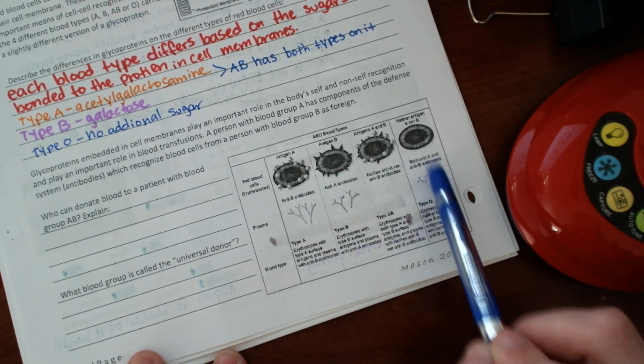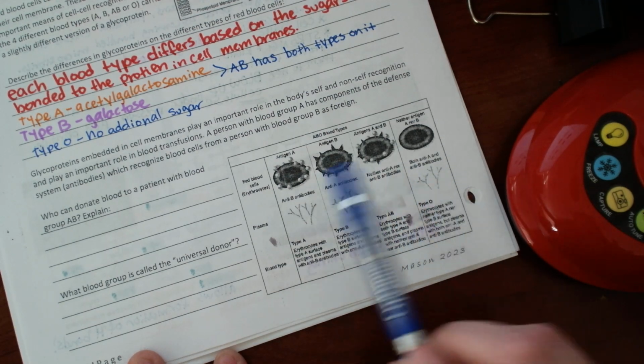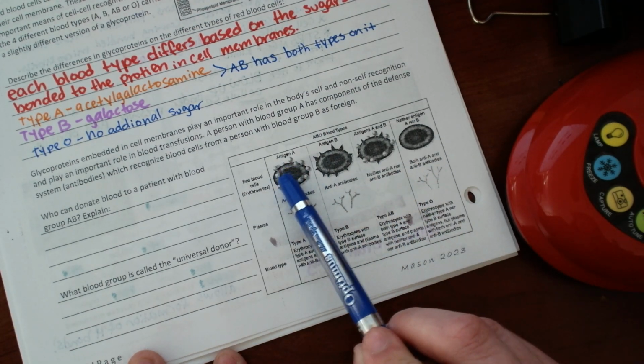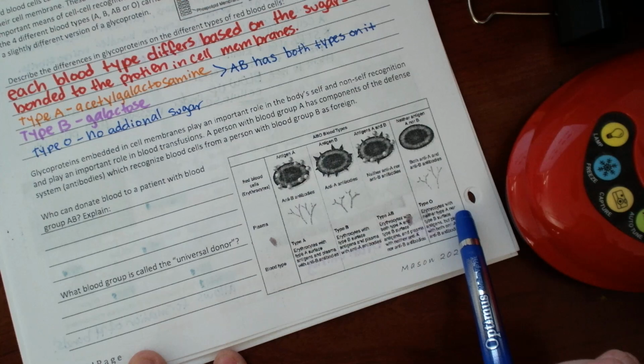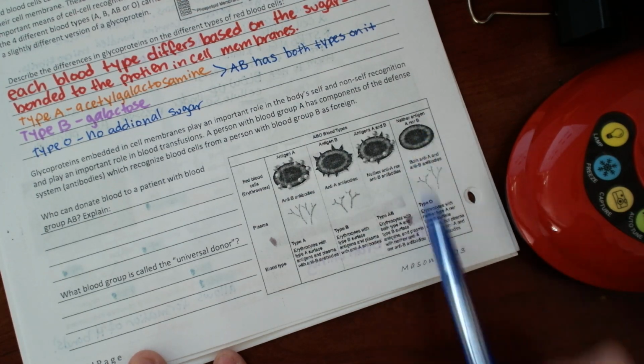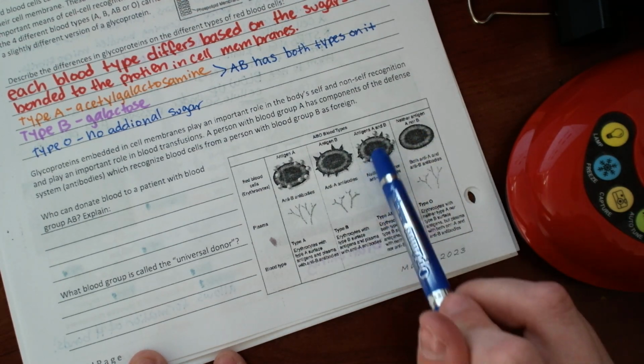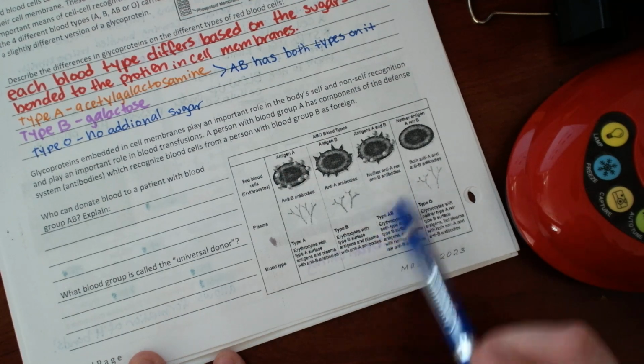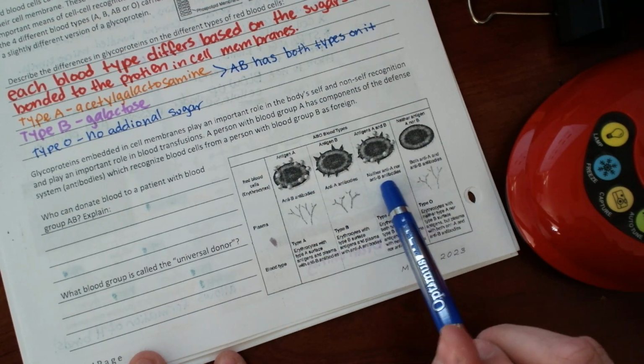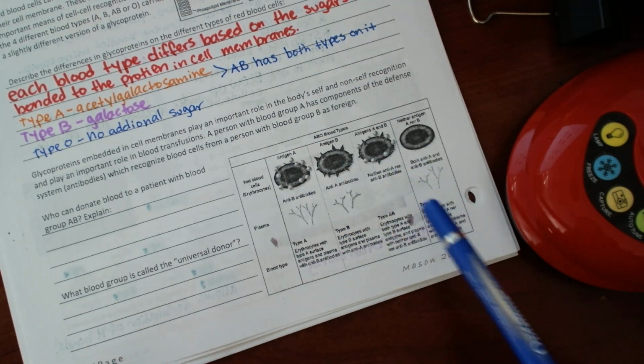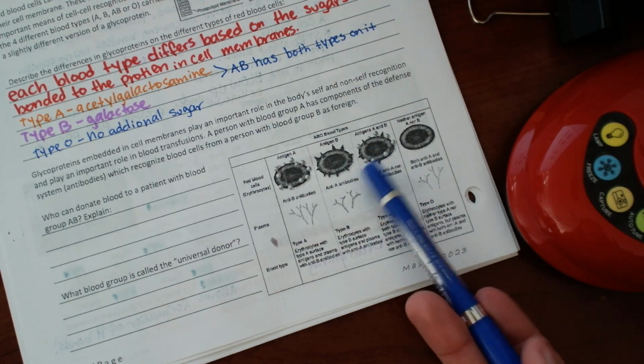So your blood is going to attack any sort of antigen A or antigen B. So you really can't get blood from anybody but an O. If you're AB, you can get blood from pretty much anybody because you're not really going to attack anybody else's blood, which I know sounds horrible, but is actually really good because if you're ever in need of a blood donation, you're pretty receptive.